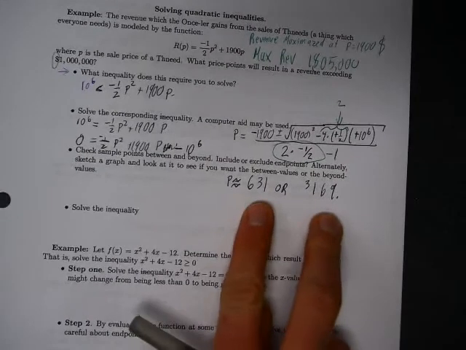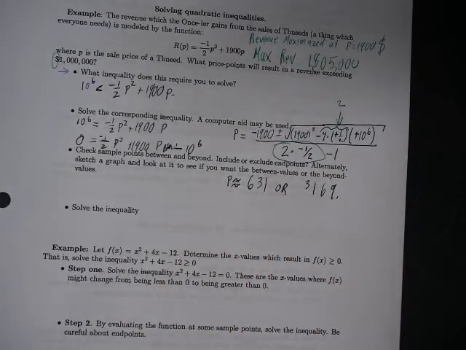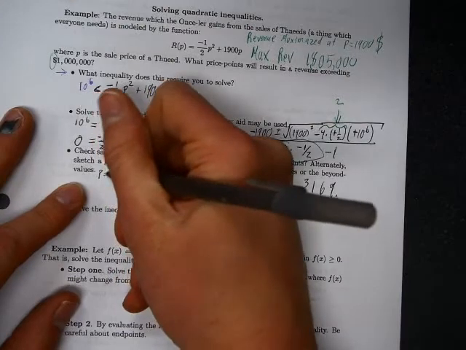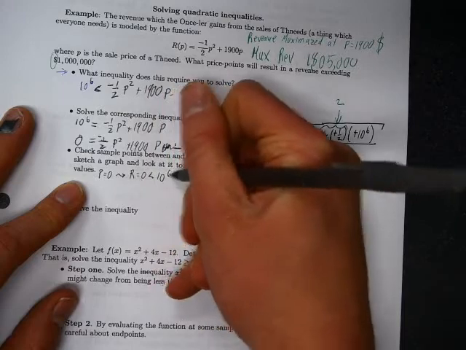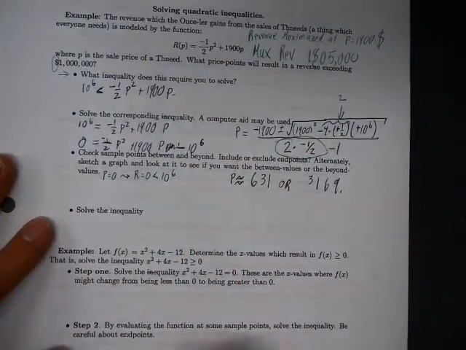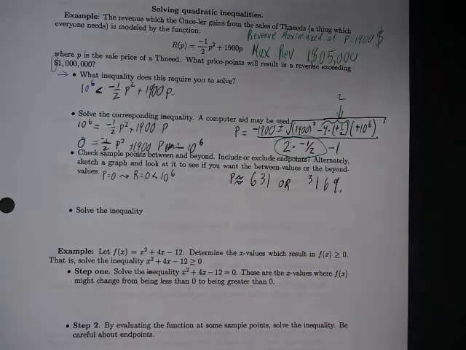What is a sample point that is less than 631? 0. Good choice. That's easy to plug in. What is the revenue you get when you plug in p equals 0? 0. Great. Is 0 strictly greater than 1 million? No. So 0 isn't in the solution set, so nothing before 631 is. So p equals 0 produces an r equal to 0, which is less than 1 million. So nothing to the left of 631 is in the solution set.